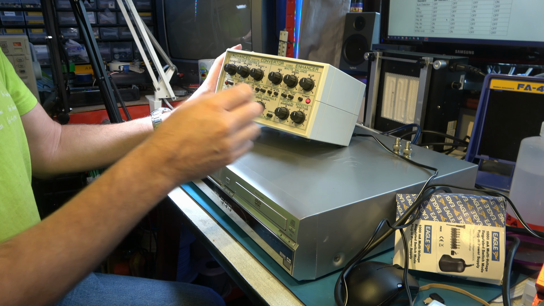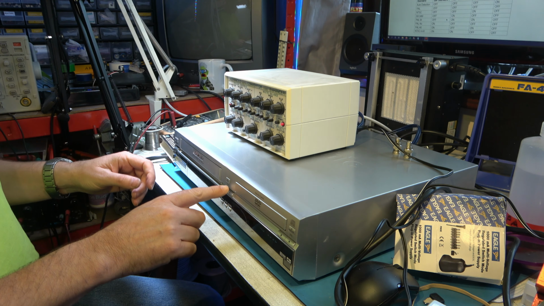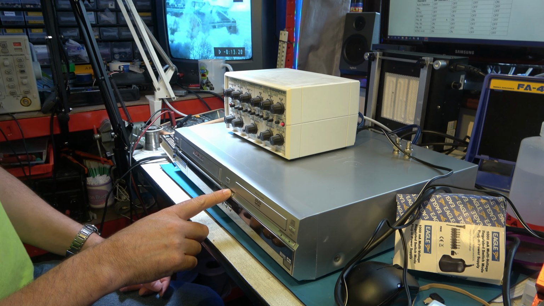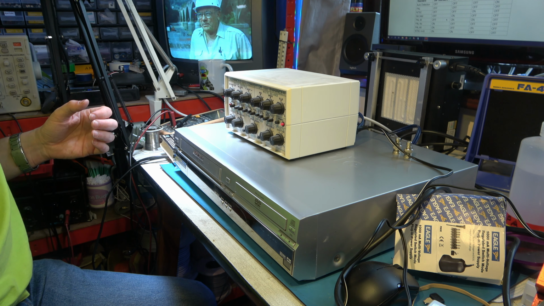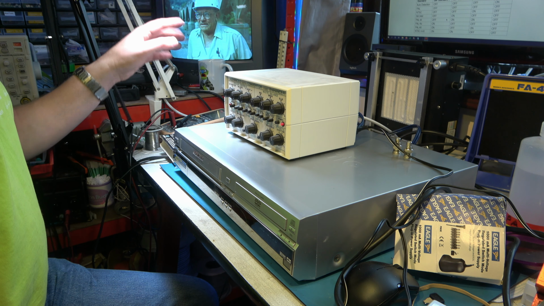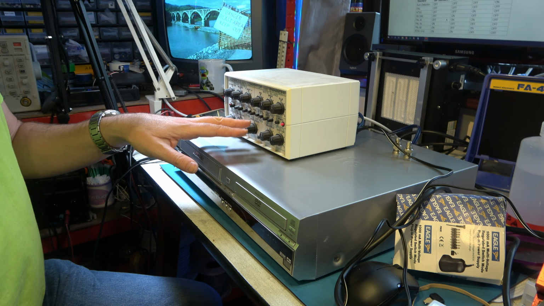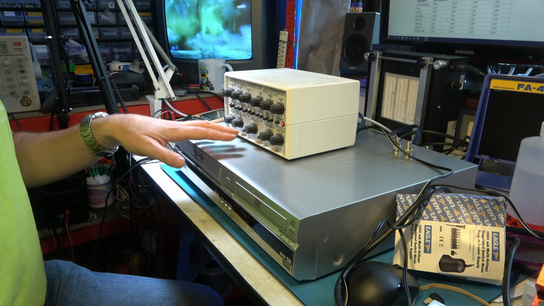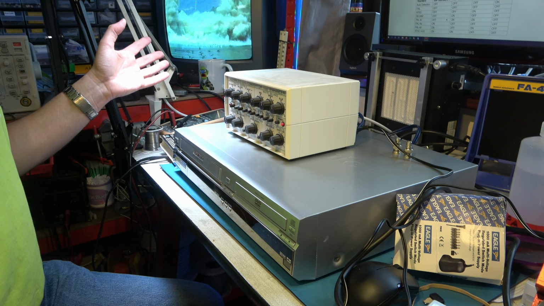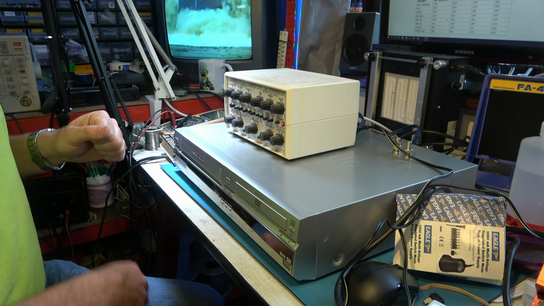So let's see if that works. Press play. And now we have a full colour picture. Exactly what we were looking for. And because it's going from 60 frames per second to 60 frames per second, we're not getting any motion artifacts that you would get if you switched over to PAL.